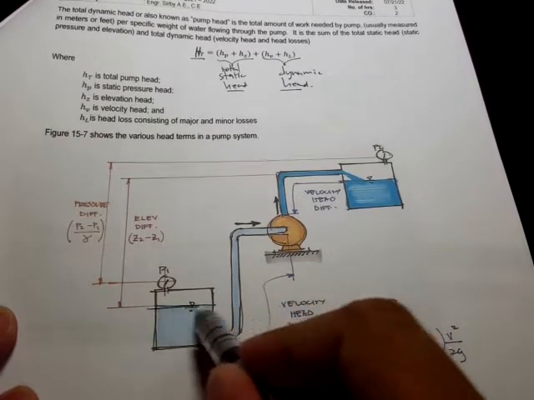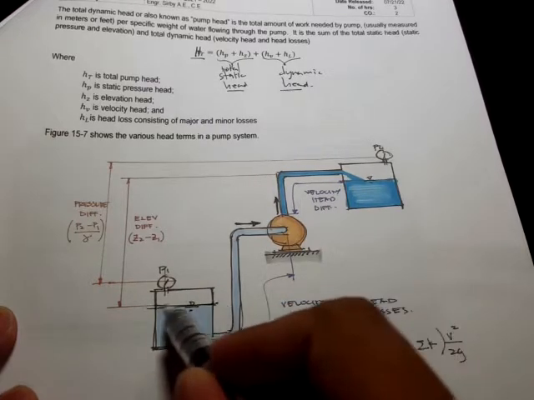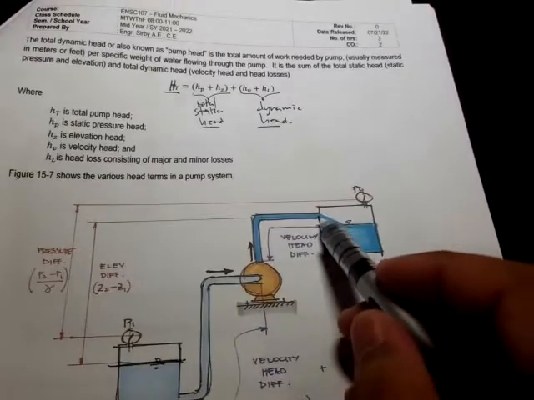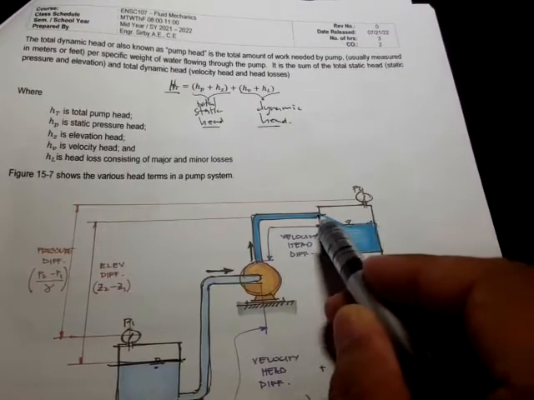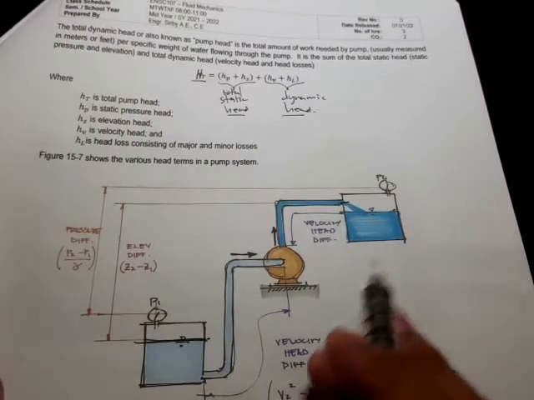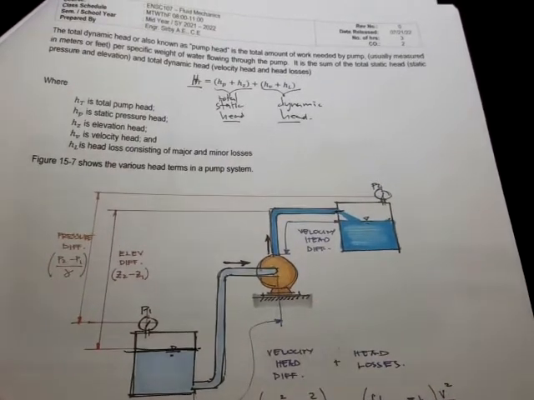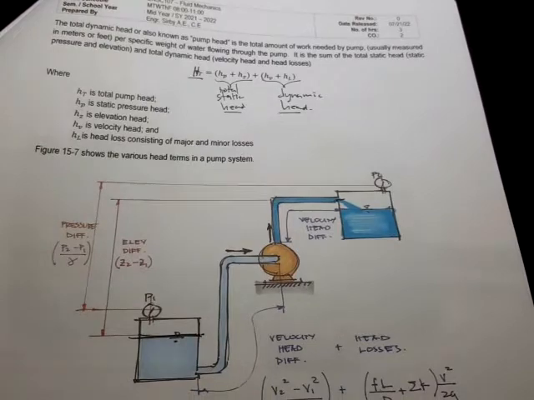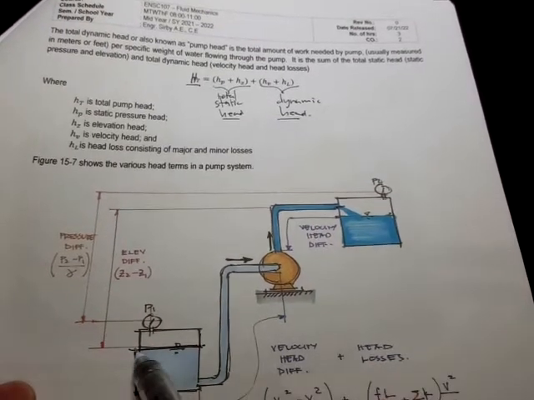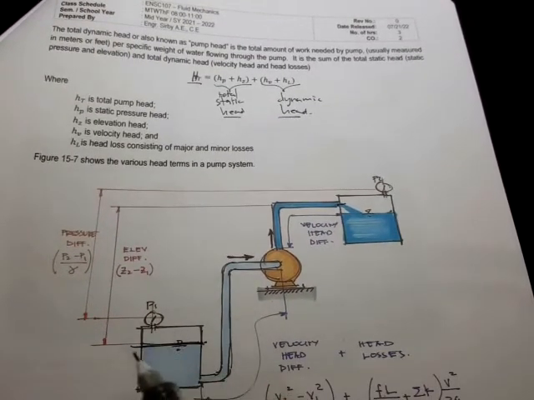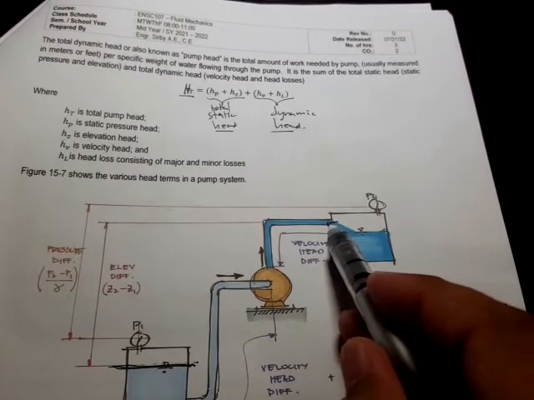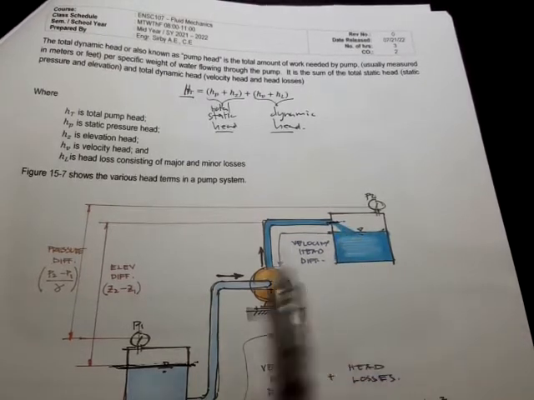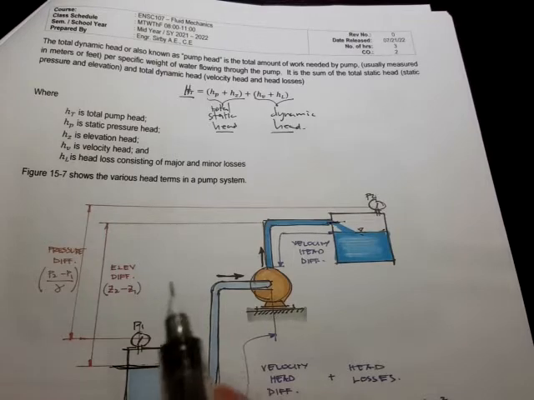From this elevation of water, we are trying to discharge into this height right here, not this height, but this one. It's not always the case, because that depends upon the configuration of the pump system. But in this case, we are trying to lift this water from this position into this highest position right here. So that's the elevation difference.